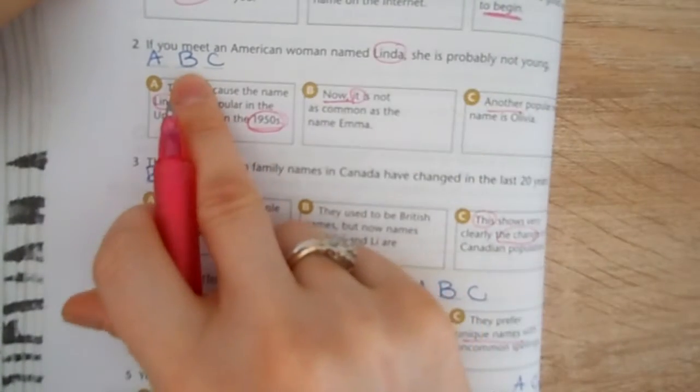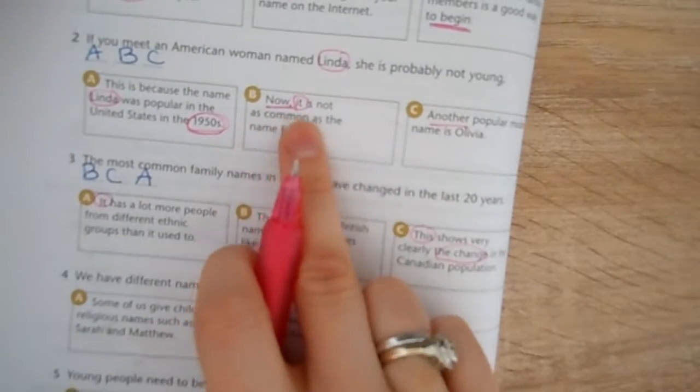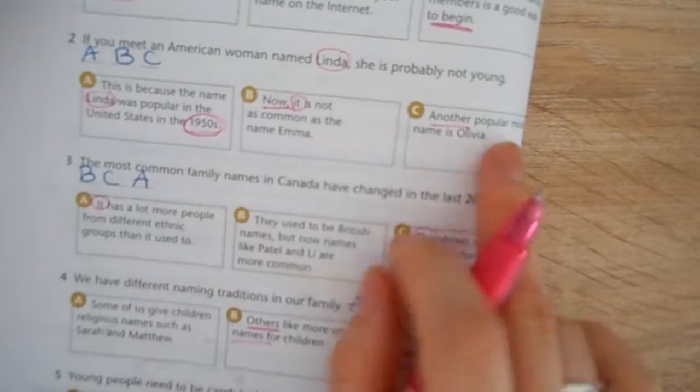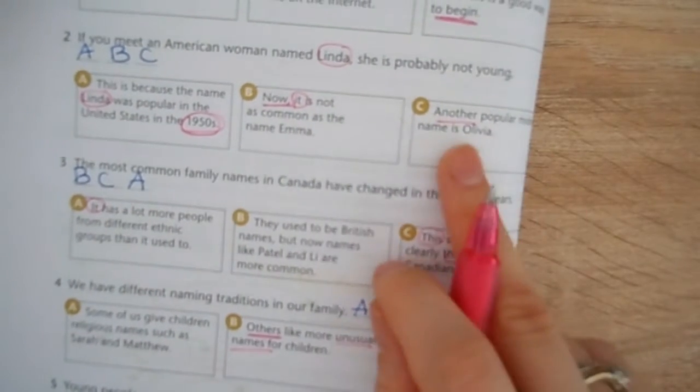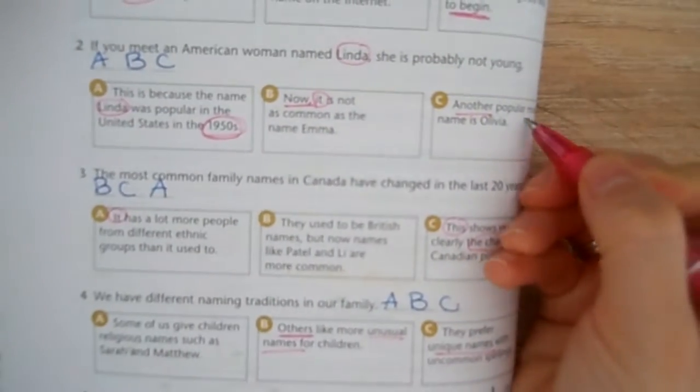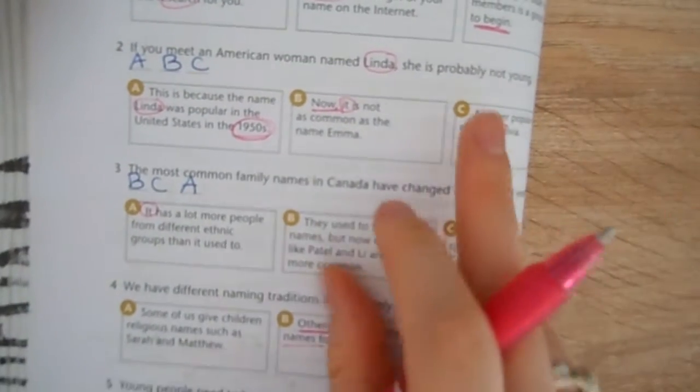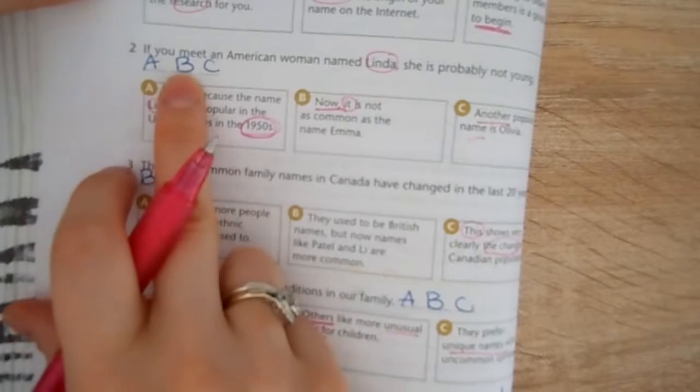Another popular name is Olivia. Okay, so here, see it's talking about now. So this is B. It is not as common as the name Eva. Another popular modern name is Olivia. So this is C because it's saying modern name. So it's still talking about now. So make sure this is in order.